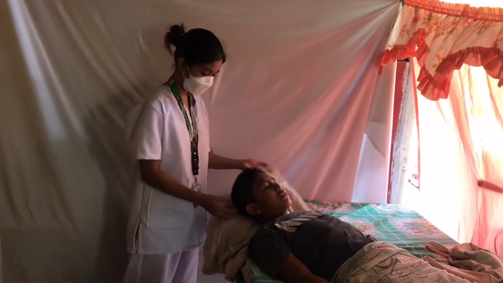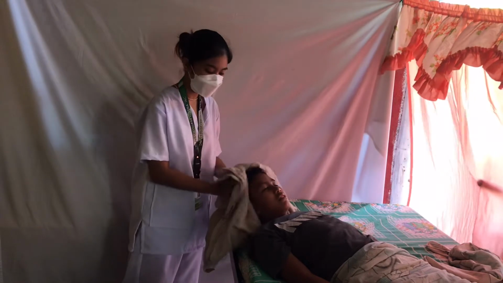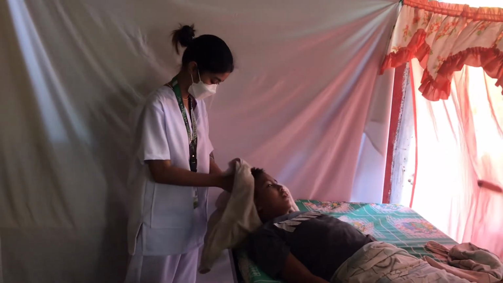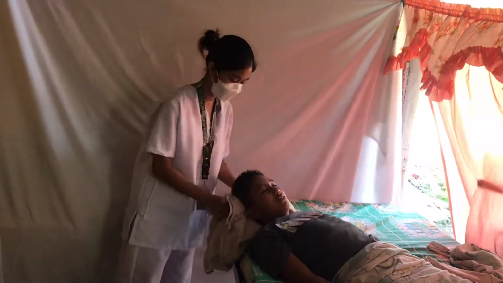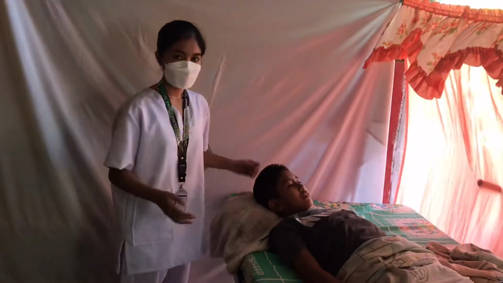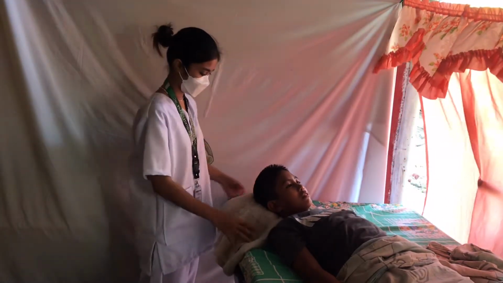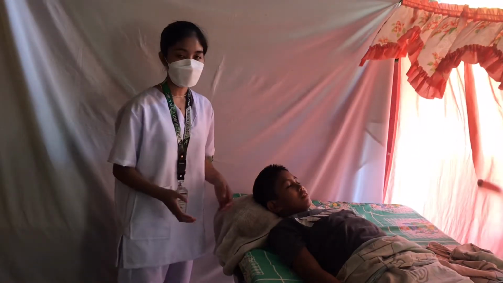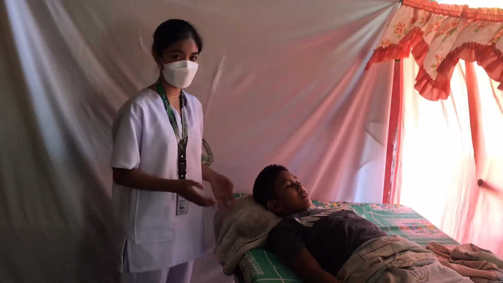Rub the hair, then dry with the bath towel that is placed under the head. And then readjust the pillow. Prompt attention to details of comfort enhances the patient's well-being and confidence.